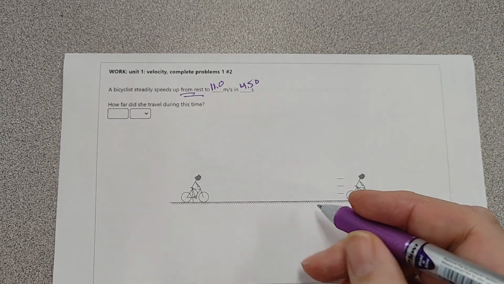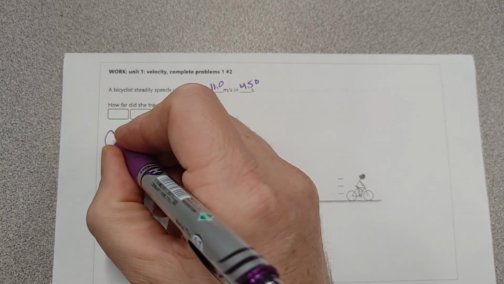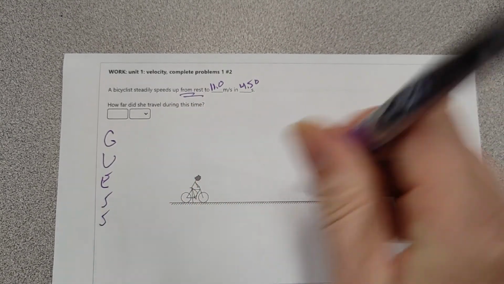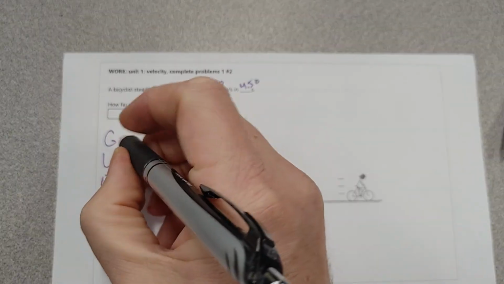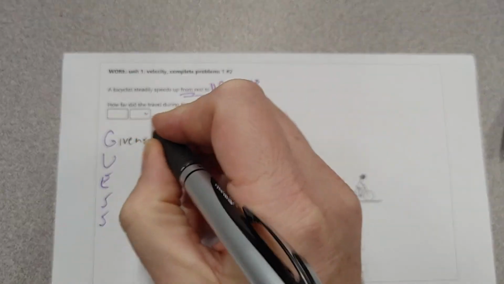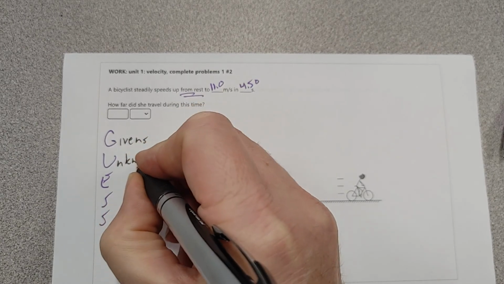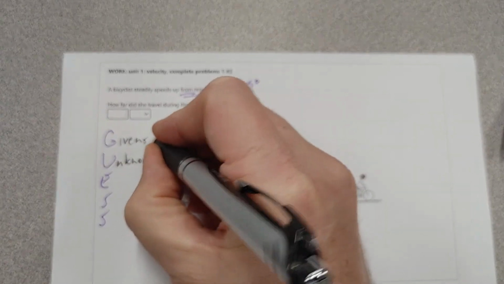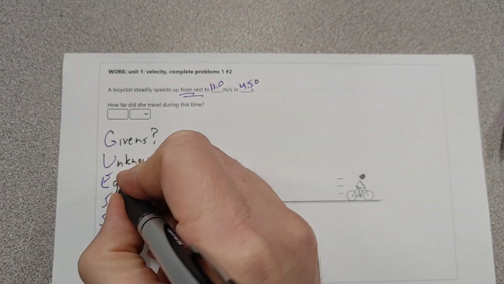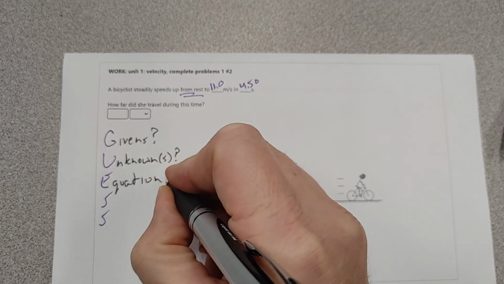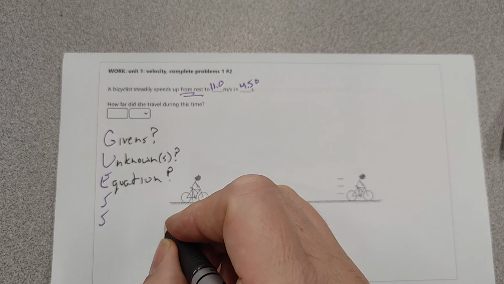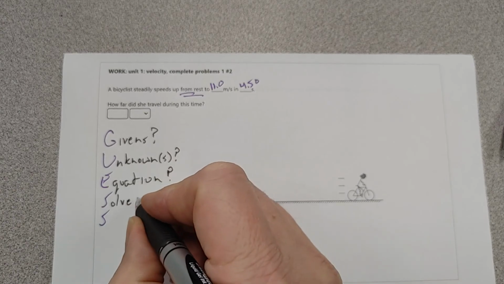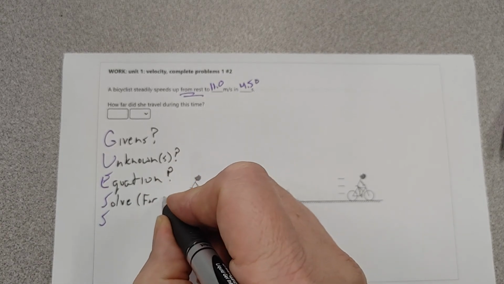Now I'm going to do this one with a GUESS process, and I'm going to remind you of what GUESS means. Let me spell it out first. The G is list out your givens. And then identify what is the unknown or unknowns. What are your givens? What are your unknowns? What's the equation that you're going to use? And then if the equation isn't solving for the right variable, then you need to solve for the unknown.